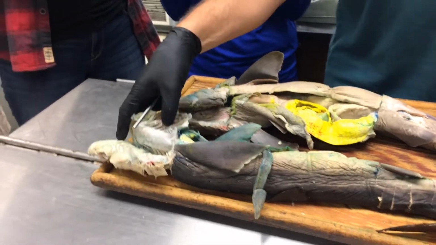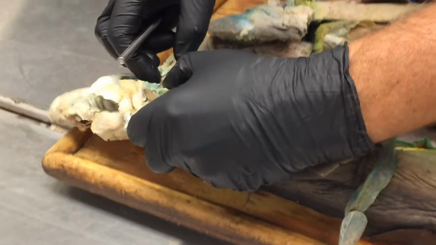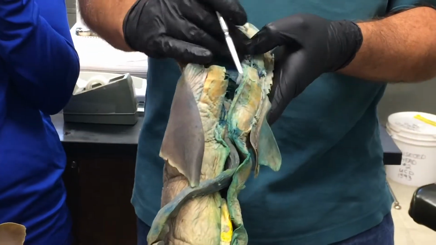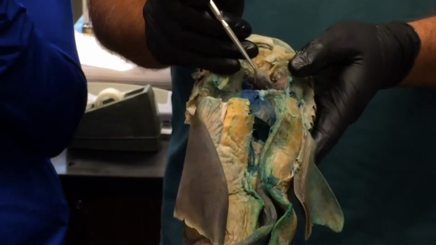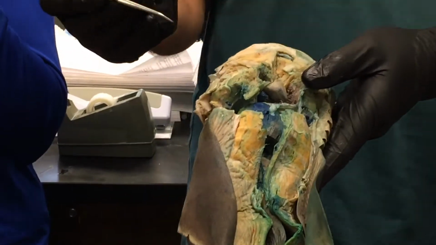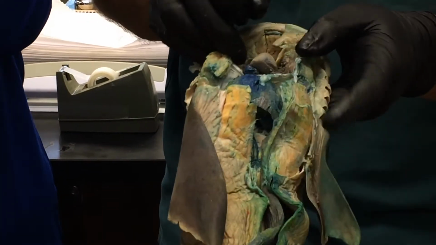So heart is always a good place to start the circulatory system, and I think this one has a nice heart. Sure. I always just like to go in the direction of blood flow, because that way you are always thinking about blood flow. So what's the first chamber of the heart that blood comes back into? Sinus venosus. Sinus venosus, okay.